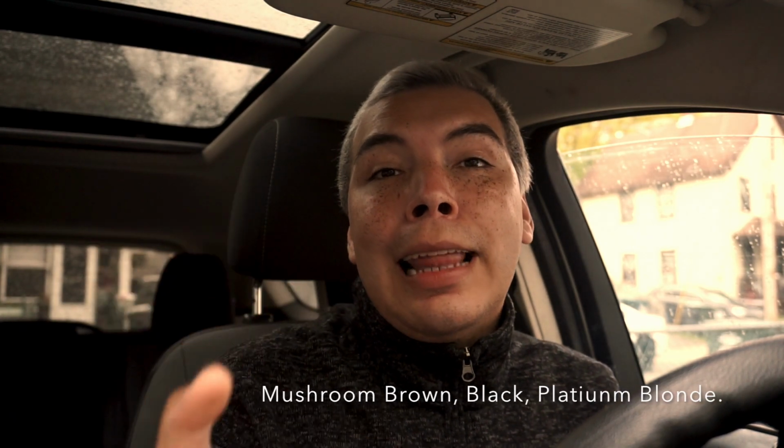As you see, my hair is white, almost silver. It more leans to that cooler toned color. So cool tones are like a mushroom brown or a black or a white platinum. These are ashy cool tones.